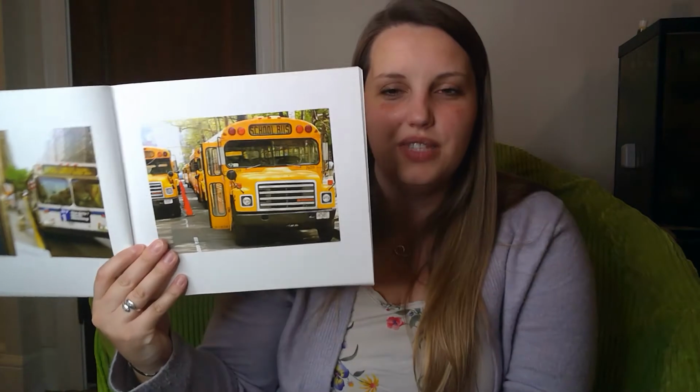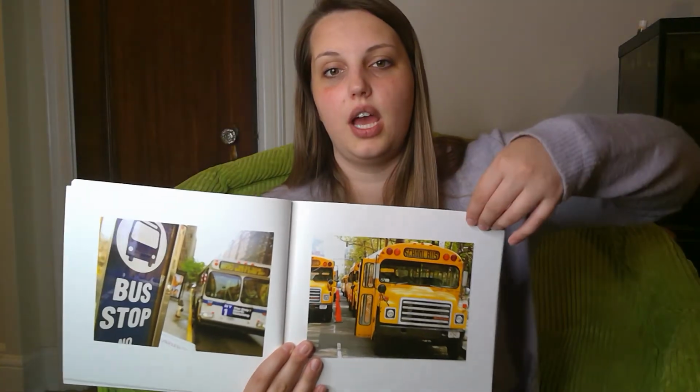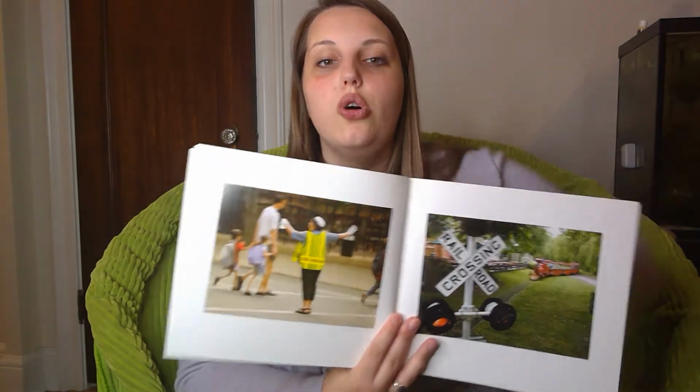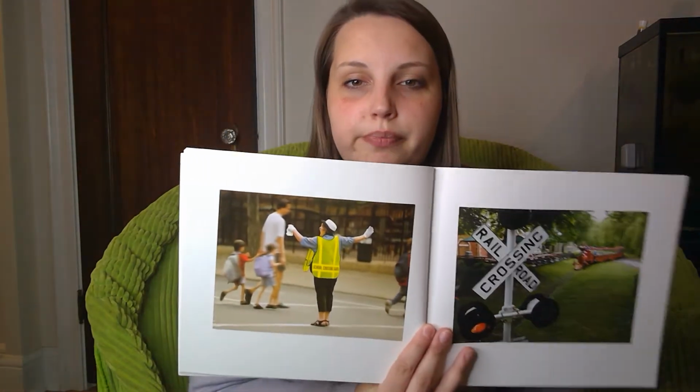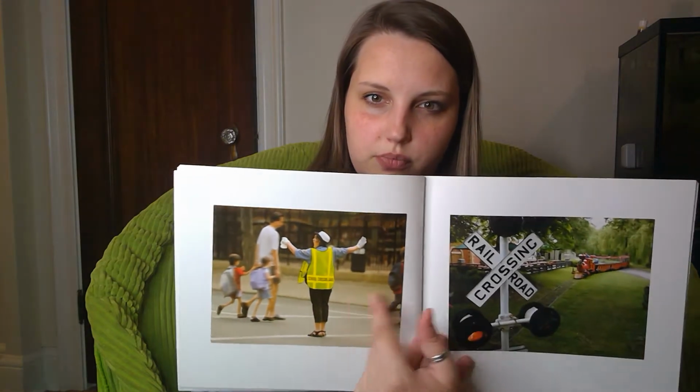And then this says bus stop. This is where the bus stops to pick up passengers. We've seen this one before. What is this? Right, a school bus. We see them all the time at Bryant to help move people from school to home or from home to school. What about this picture? What are you seeing in this picture?